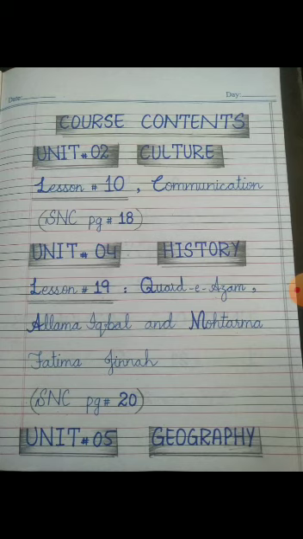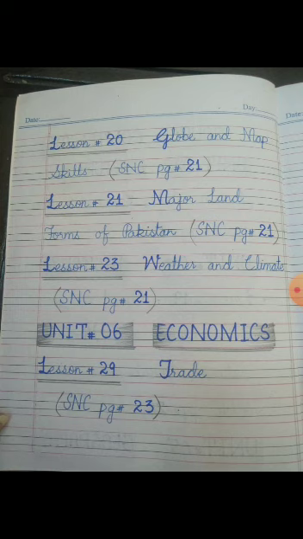Unit number 5 Geography, lesson number 20 Globe and Map Skills, page number 21. Lesson number 21 Major Landforms of Pakistan. This chapter is on your page number 21. Lesson number 23 Weather and Climate, that is also on your page number 21, right?